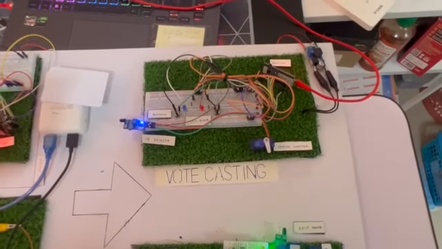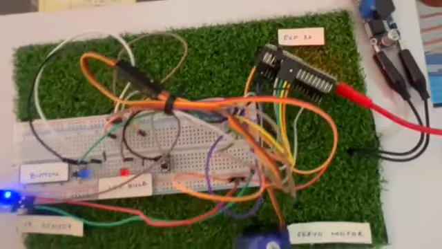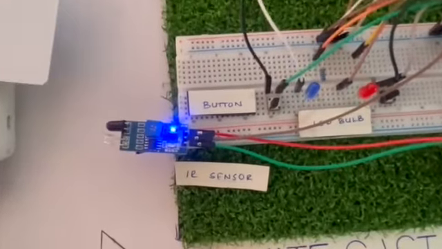Looking at the setup, you can see the key components: an ESP32 development board as the brain of the system, an IR proximity sensor for contactless hand detection, a servo motor that controls the compartment mechanism, 2 push buttons for red and blue voting options, 2 LEDs that provide visual feedback, and all connected through a breadboard for prototyping.